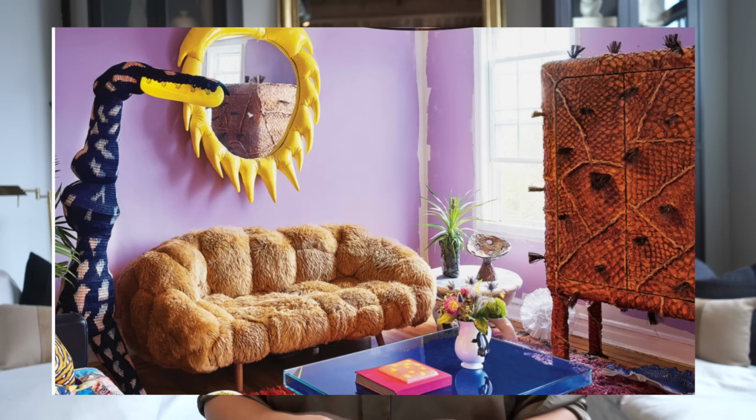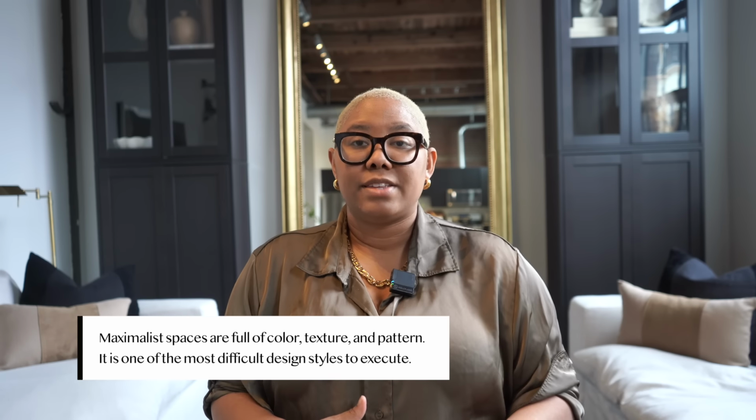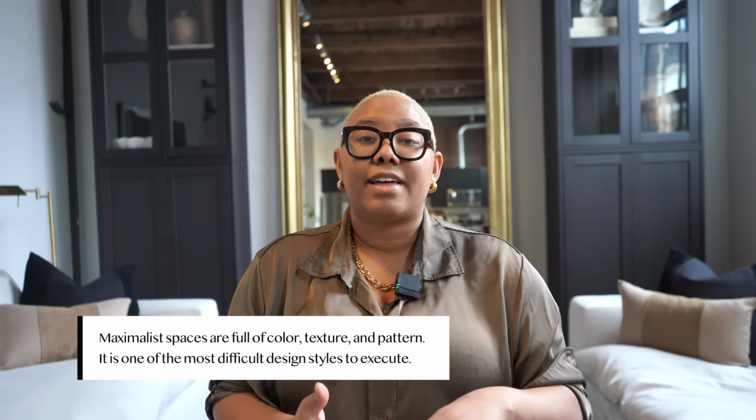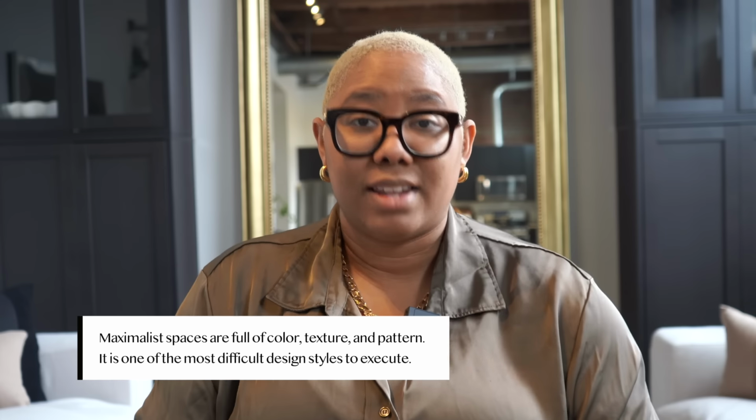Maximalist spaces, I would argue, are even better curated than minimal spaces, because you're working with so much more to make it look really nice and pristine. When you're dealing with a maximalist space, you're going to have a lot of texture, a lot of color, a lot of pattern, and a lot of things, right?